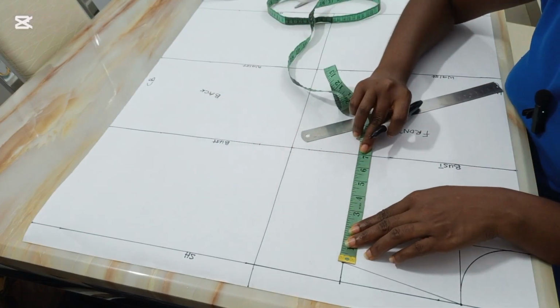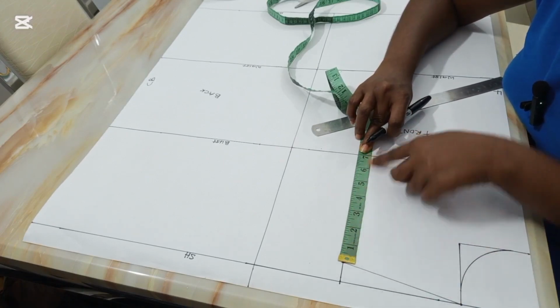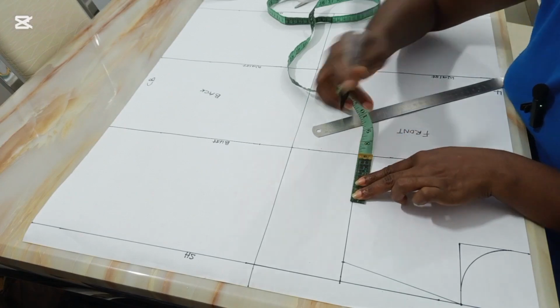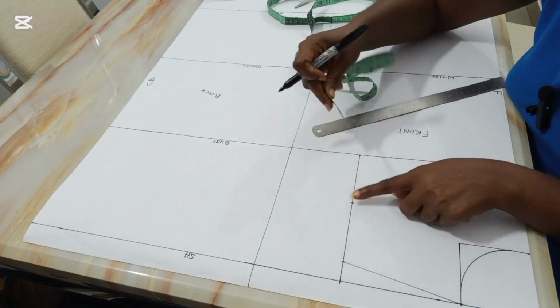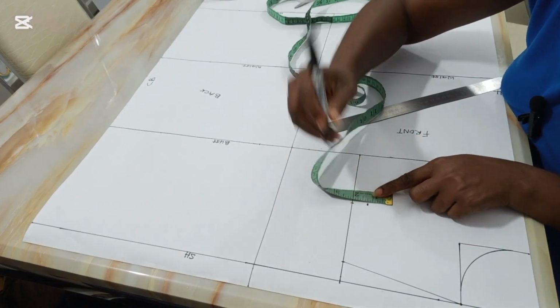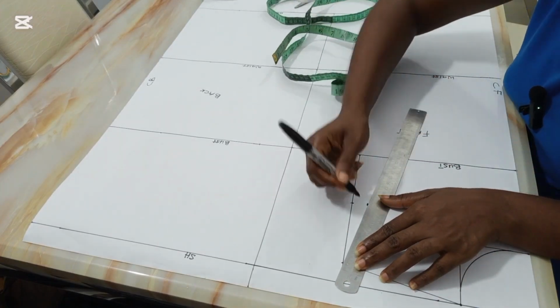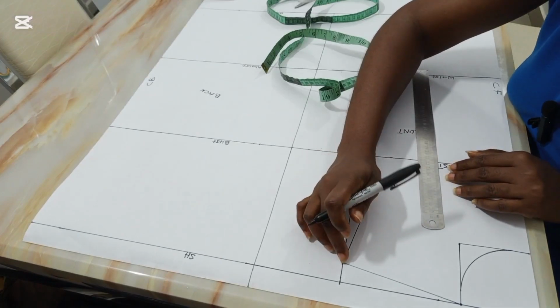From the shoulder slope, I'll divide what I have left from the shoulder slope to the bust. This is the easiest way to do it. Then you mark the midpoint. Then from this midpoint, I'll come in by 3/4 of an inch. So I connected this point to this point.